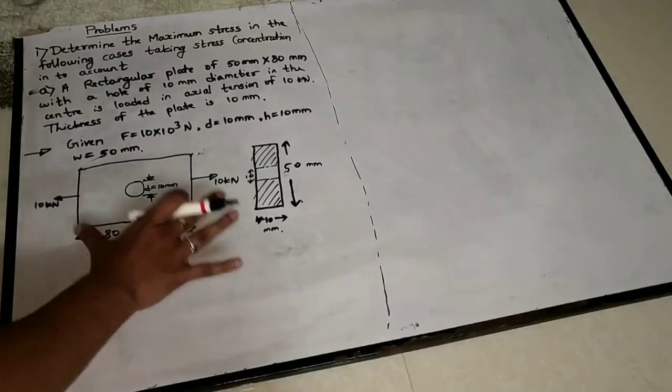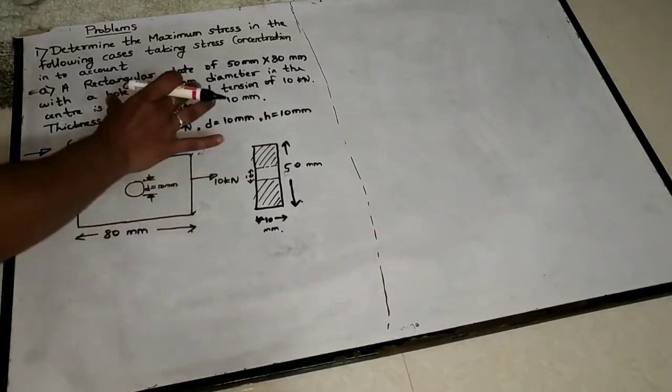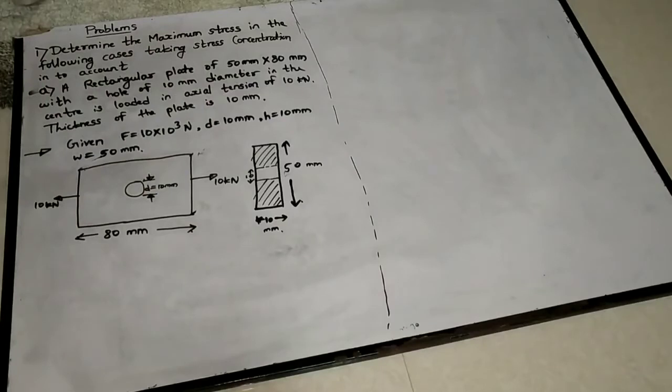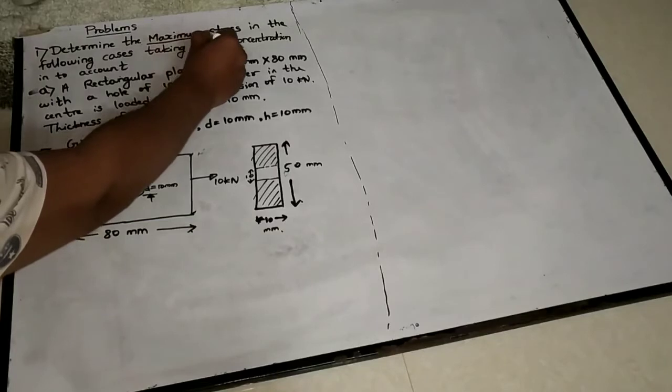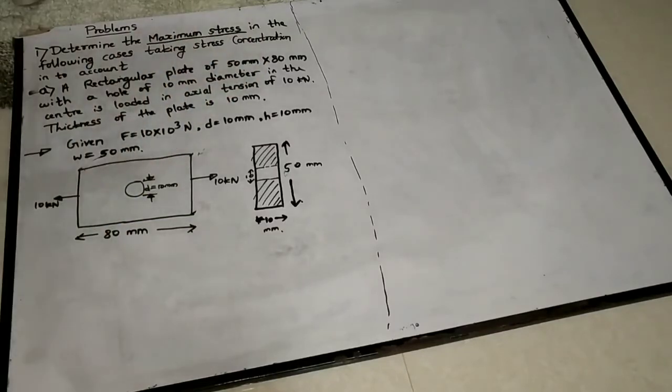So this is the figure you have to draw by reading this statement, right? Now what are they asking? Determine the maximum stress, right?